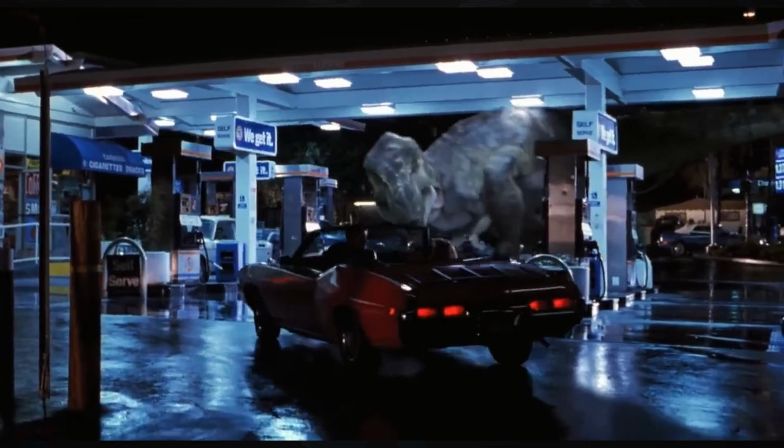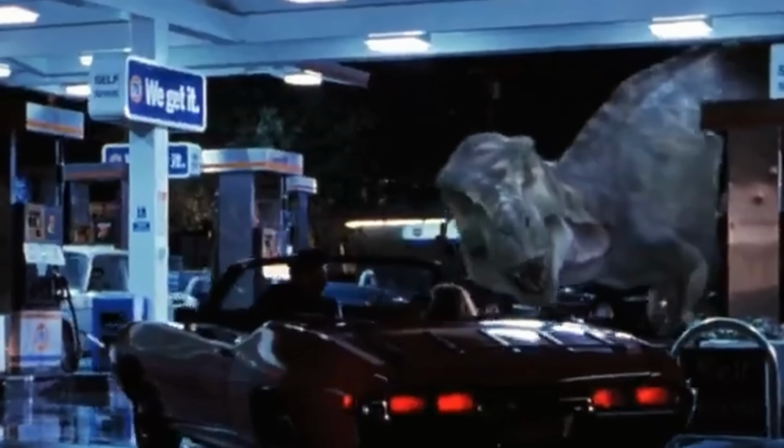That's so cool. There's a very, very nicely lit and comped shot coming up. The T-Rex walks under the pavilion. The lighting here. Dang, that's so much more difficult than a single source. Yeah, it's so much more difficult.